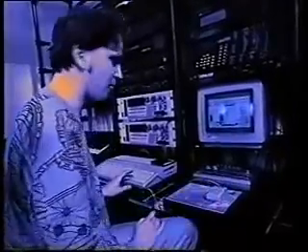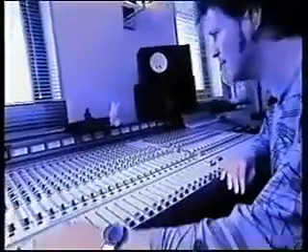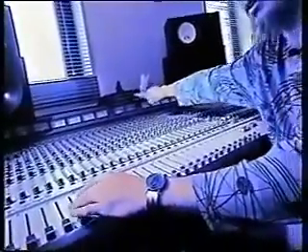We start with a bass drum. Bass drum. This is bass drum. This is the peak, very important.